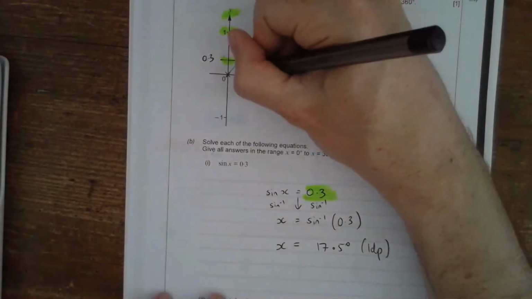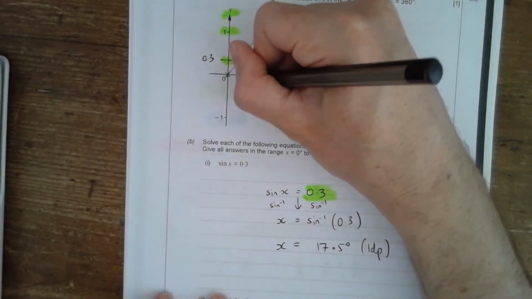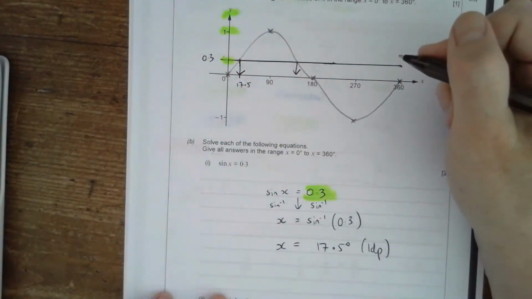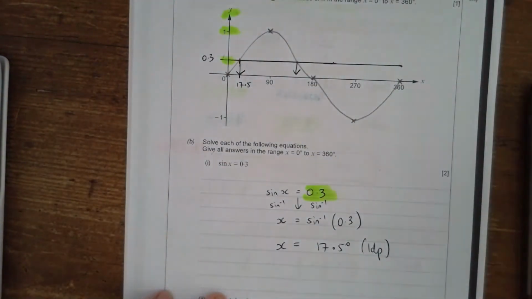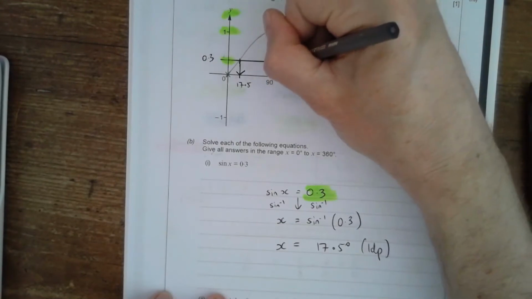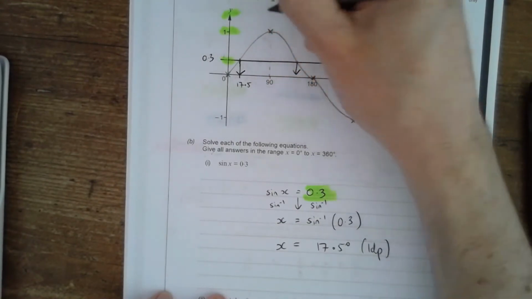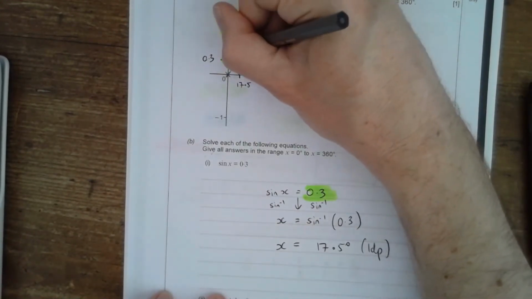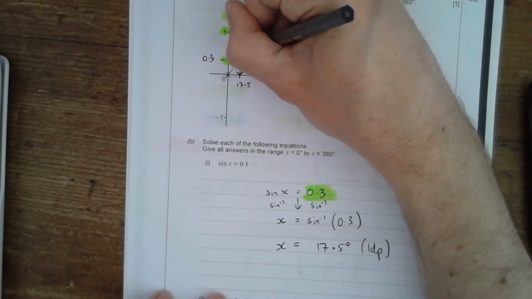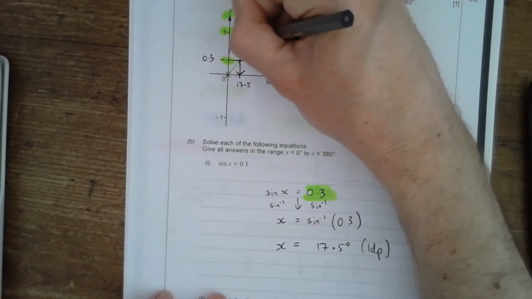Now, if we look at my graph there, that's clearly this answer here. Okay? Now, there is symmetry going on around the sine graph. Here, I know from 0 to this number here, there is a gap of 17.5.